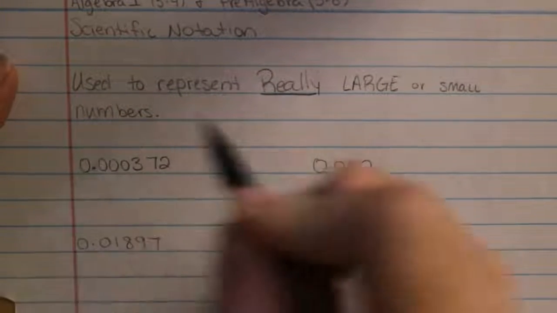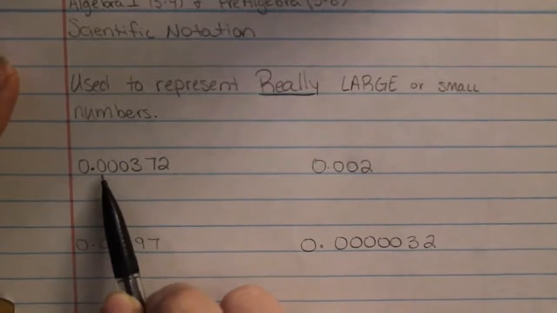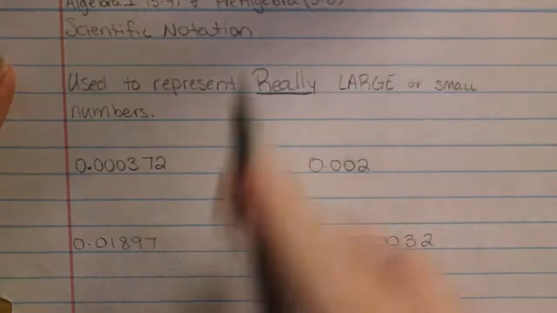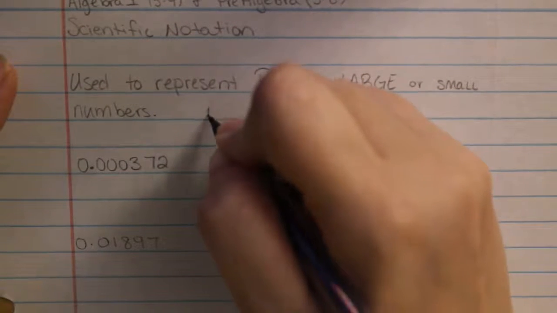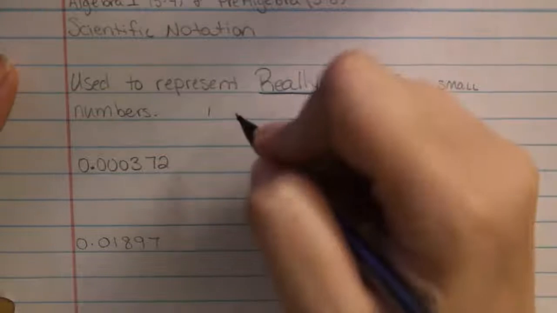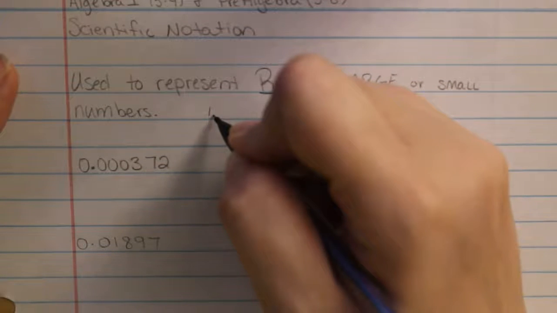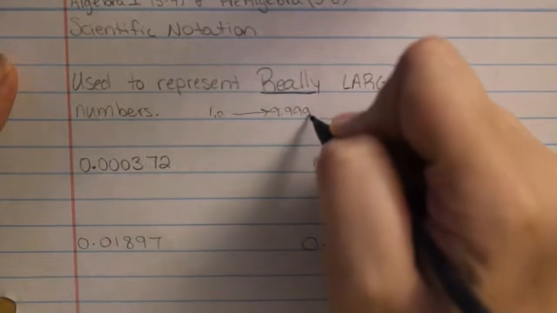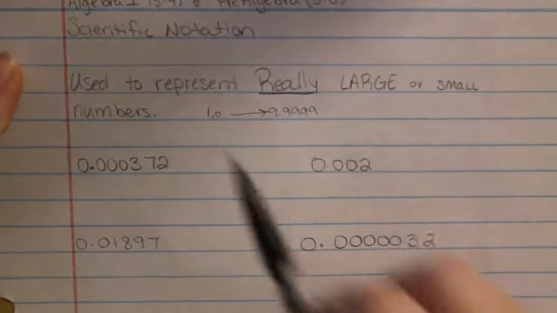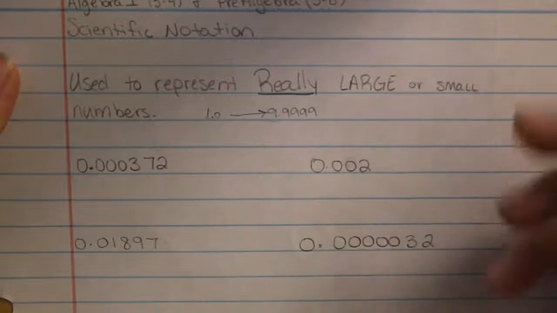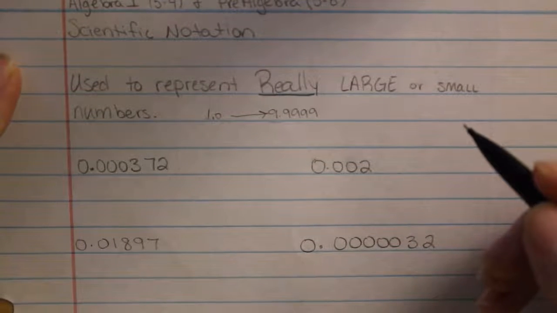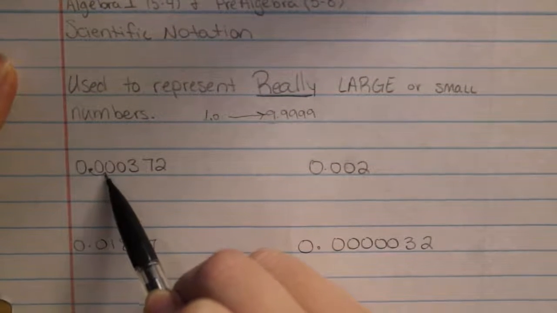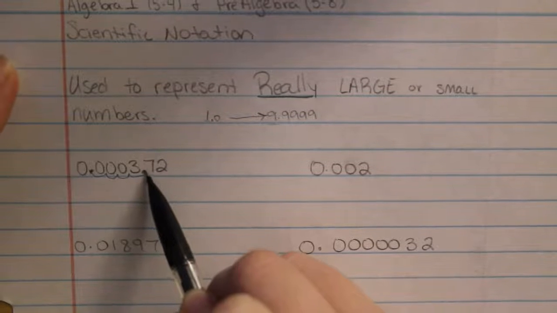What I need to do is figure out how to make this a decimal that is greater than 1, but less than 10. So it has to be anywhere from 1.0 all the way up to 9.9999, okay? It can only have the one number to the left of the decimal. So what we're going to do here is move this 1, 2, 3, 4 spaces over.